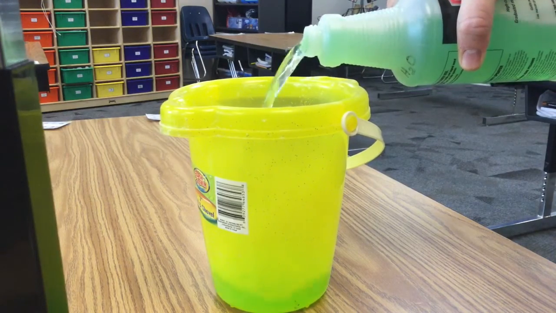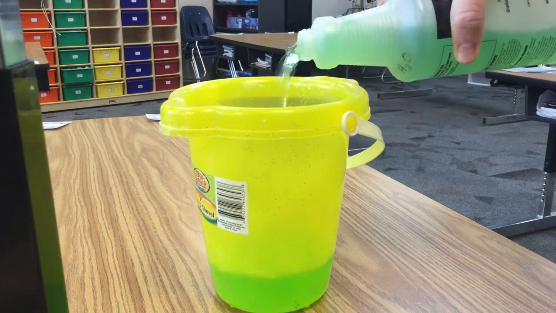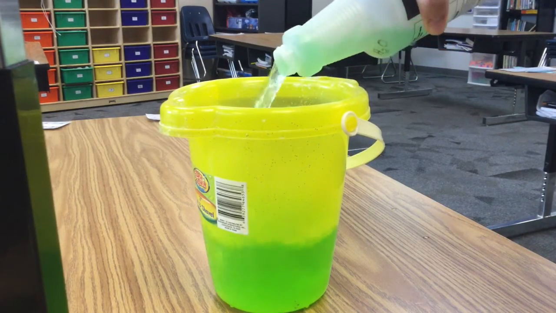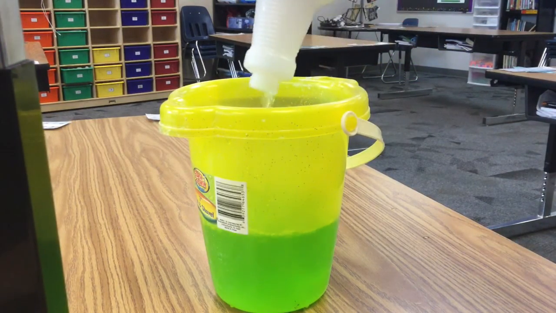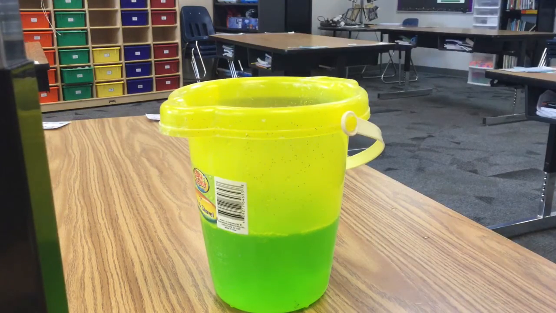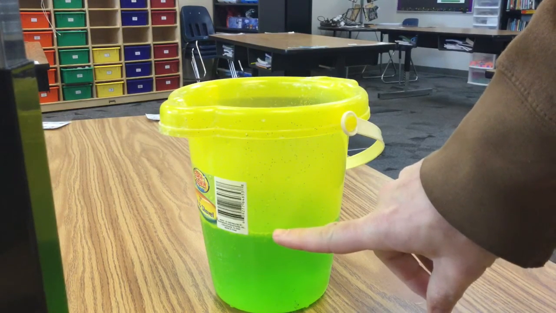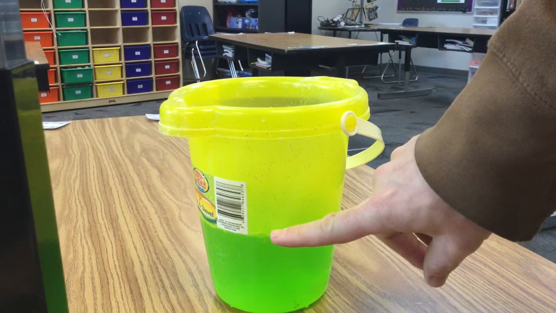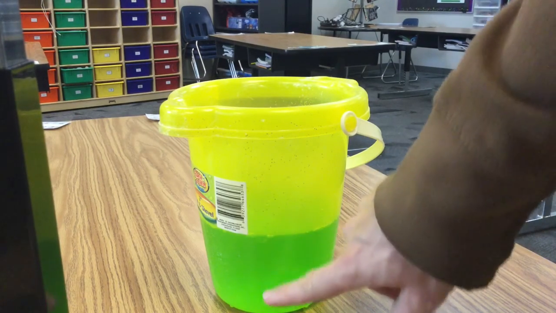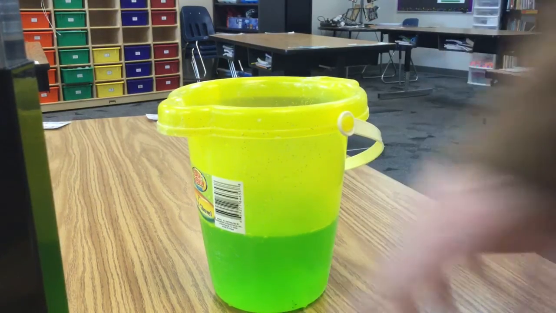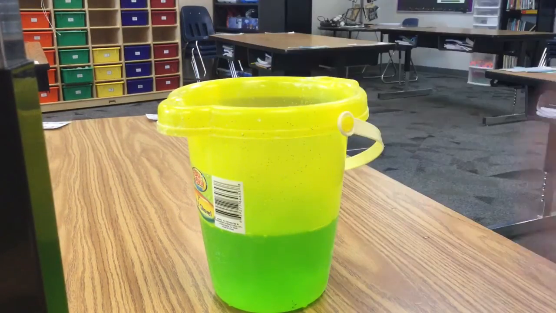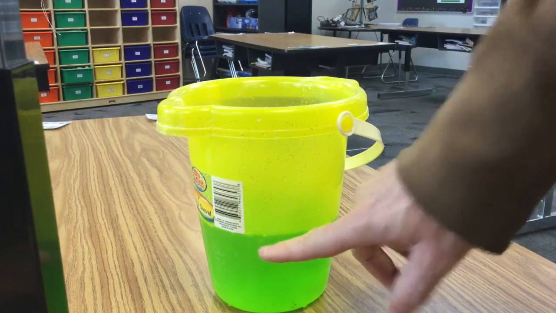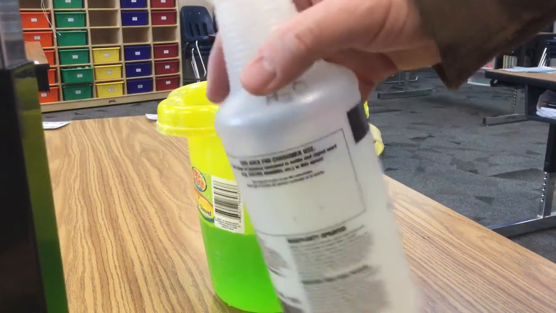You can see it slowly filling from the bottom. And I'm still pouring, still pouring, still pouring. And we're going to run out about halfway. Not quite halfway, but as you can see, the water level is right here. My 1 liter of water right here to fill up the yellow bucket. So again, this is about 1 liter. I'm not going to put the water back into my spray bottle, but do realize it's 1 liter of water that pretty much filled up the spray bottle.